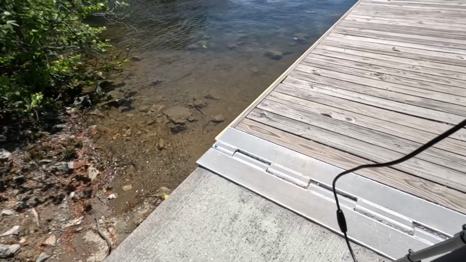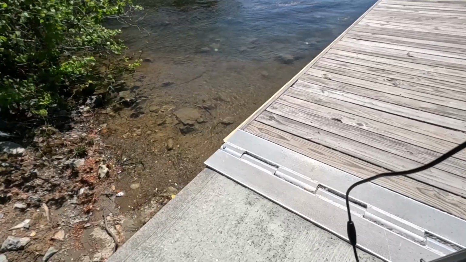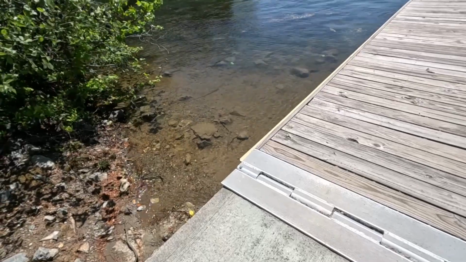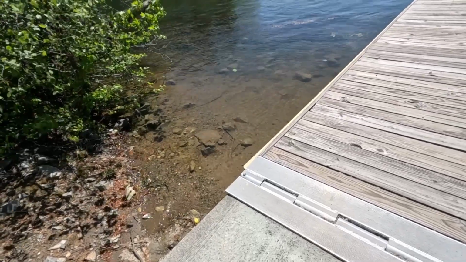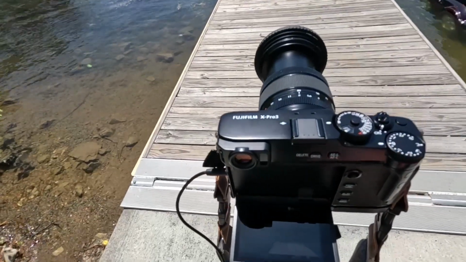And let's see what we got here. Let's adjust our focus. Okay, let's make sure our focus is good. It says our focus is good. All right, so this time we'll try a 20-second exposure.